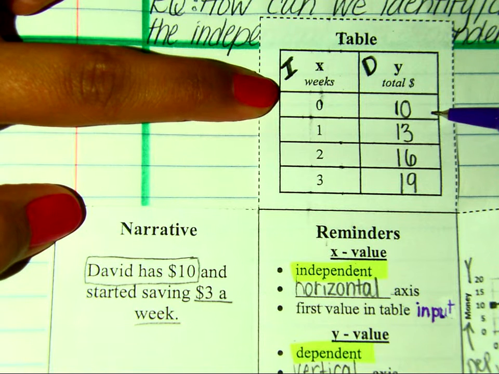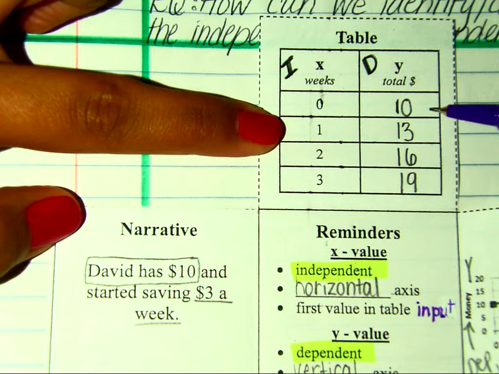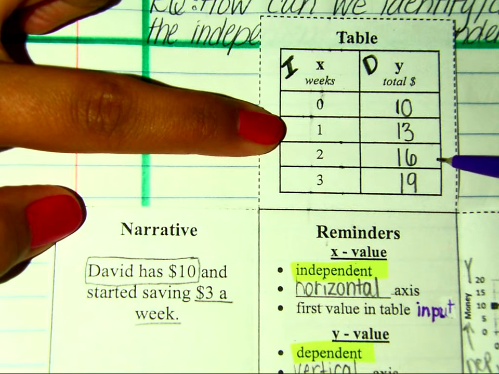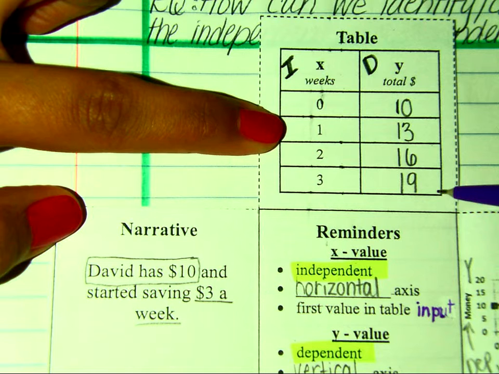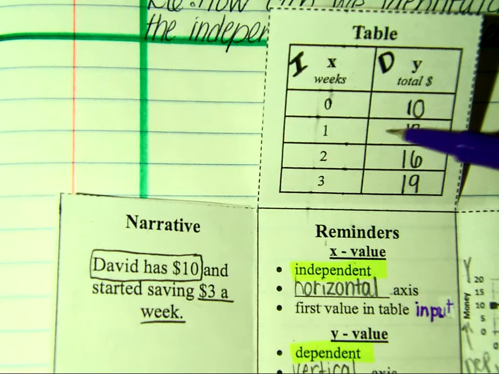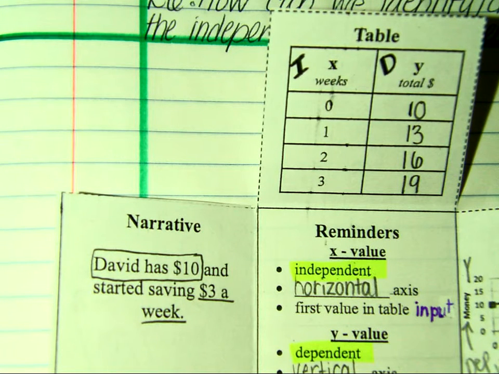And then the first week, once he saves, now he has $13 because he has that original $10 plus the $3 that he's saving for the week. After 2 weeks, he'll have a total of $16. After 3 weeks, he'll have a total of $19. And we can continue to go on. This is why it will be important for us to establish the rule, right? Find the relationship between the two values, come up with an equation so that we could figure out how much money he would actually save if he was saving for 10 weeks or 20 weeks, okay?